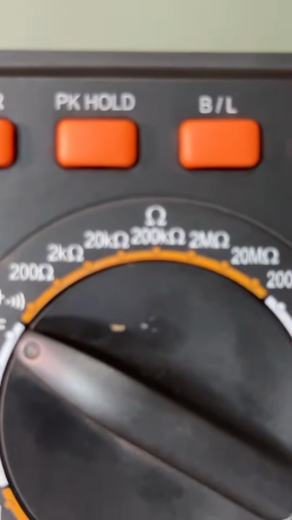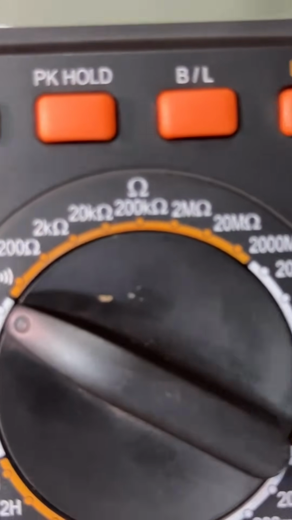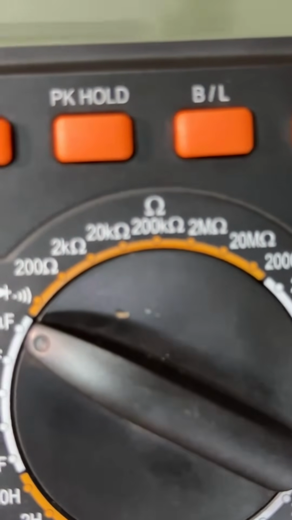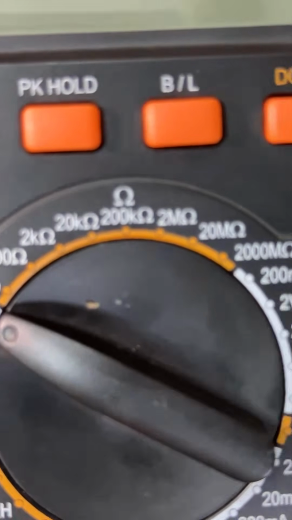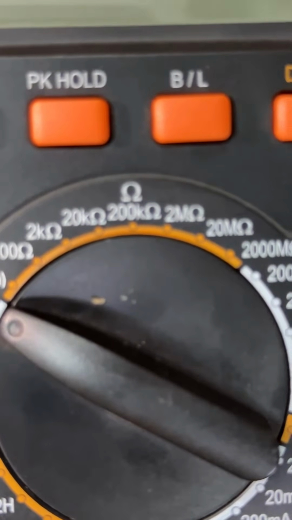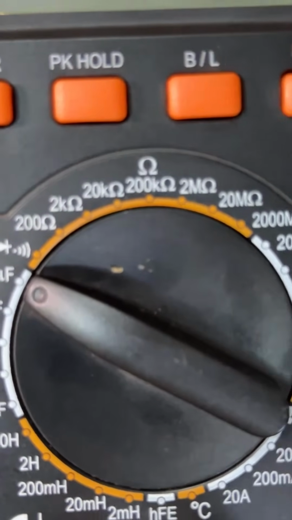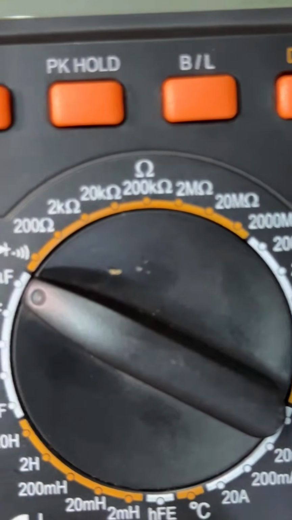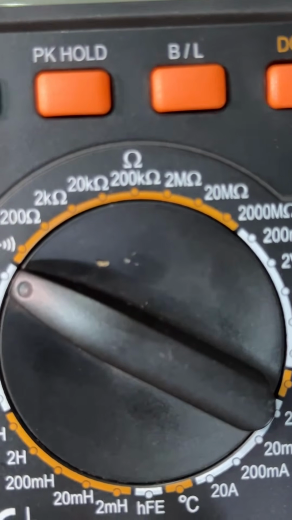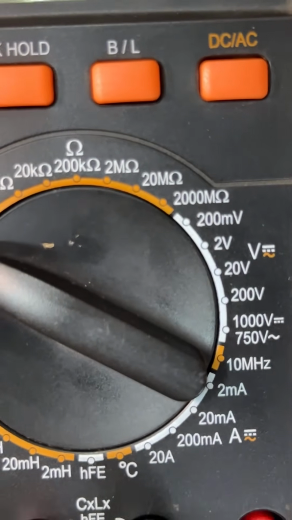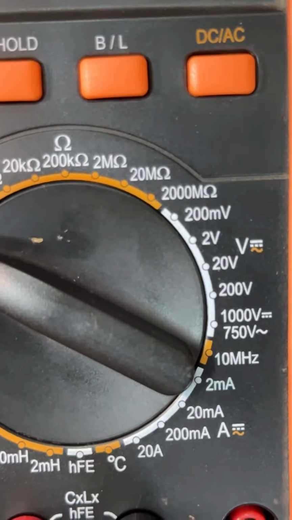You just go through the multimeter I show you again and tell me. Wherever there is an omega sign, that is the right unit for expressing the resistance of resistors, and they have different values starting from 200 ohm, then 2 kilo ohm, 20 kilo ohm, 200 kilo ohm, 2 mega ohm, 20 mega ohm, and finally 2000 mega ohm.